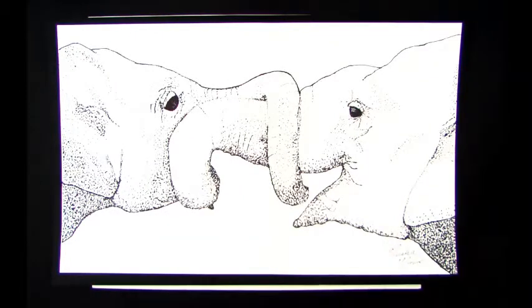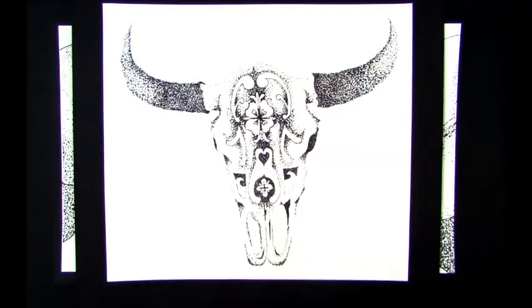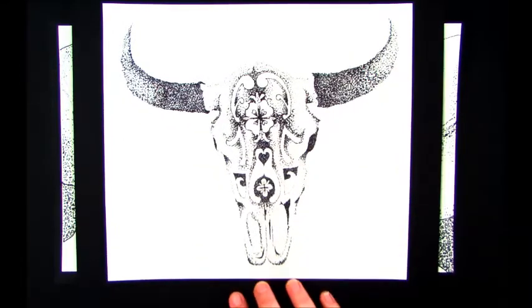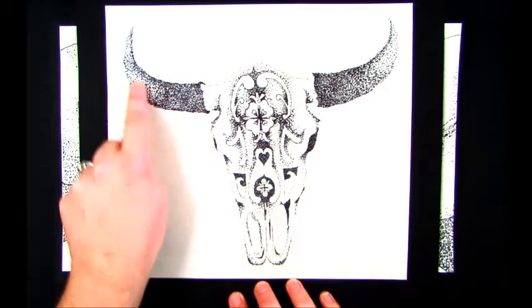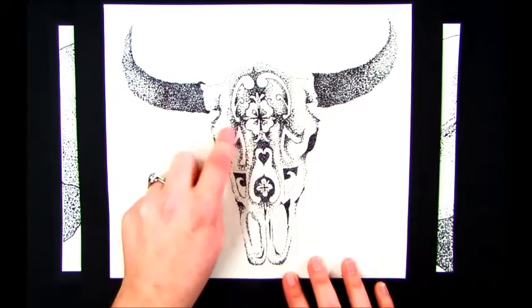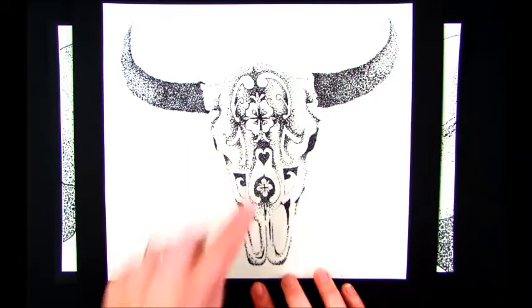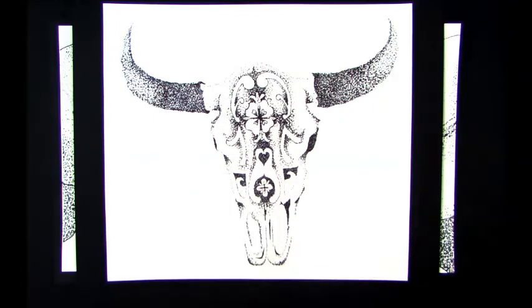Here's another example, and here's a skull example. This student did a really nice job going from dark to light along the edges of the horns here and right in here on the skull. Great detail. These are all photographs students were working with from the internet.